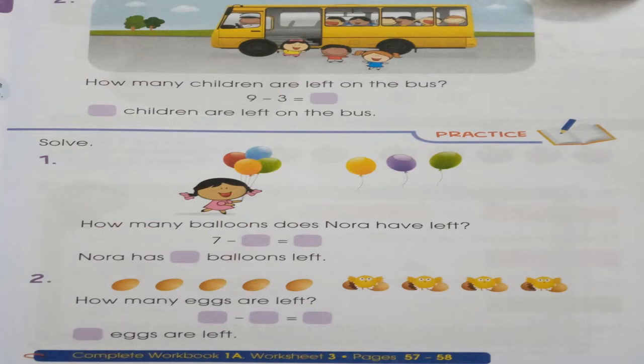Okay. So 9 minus 3. What is 9? 9 is the total number of children. Okay, minus 3. So students, tell me how many children are outside? 1, 2, 3. So we have to minus those who are outside. Total number of children is 9. We are subtracting those who are outside, which are 3. 9 minus 3. Now how many students are left inside the bus?